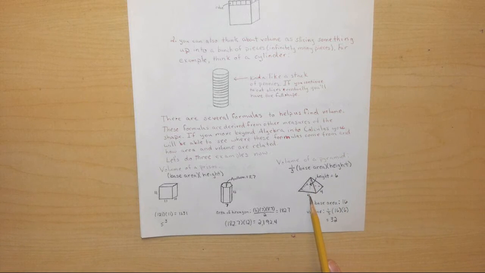So for this particular pyramid, we have the square pyramid. The area of the base is 4 times 4, which is 16. We're going to multiply that by the height, which is 6. So 1/3 times 16 times 6, that's going to give us 32. And that's basically all there is to finding the volume of the pyramid and the volume of prisms.